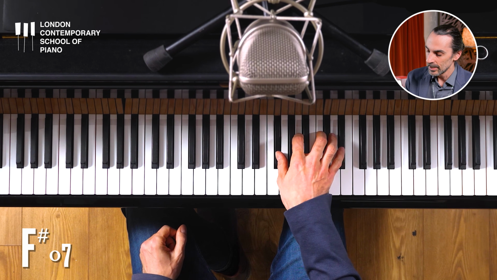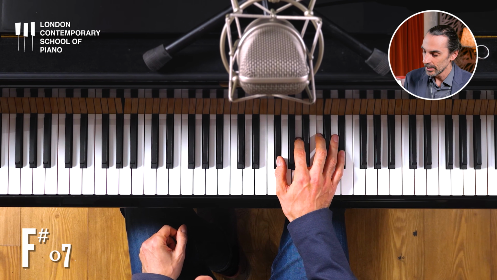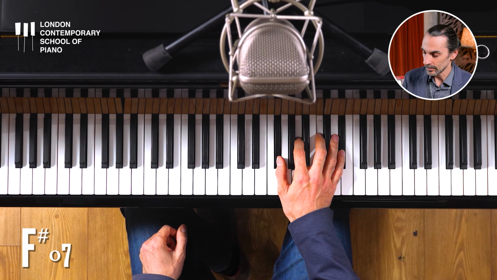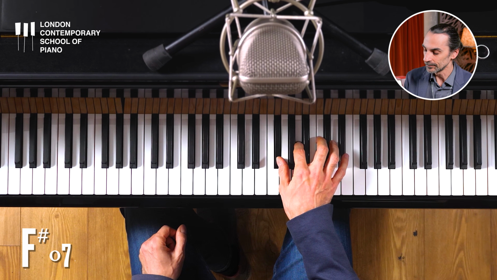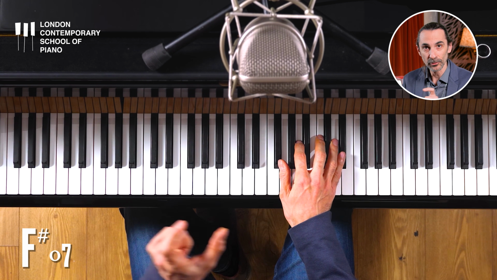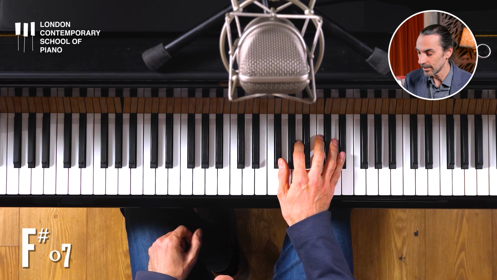Diminished 7th chord, I'm sure many of you are familiar with it, is a chord that has so many interesting features. It's made of 4 notes. The interval between its notes is always a minor third, or 1 step and a half.